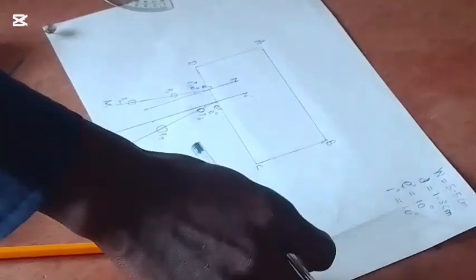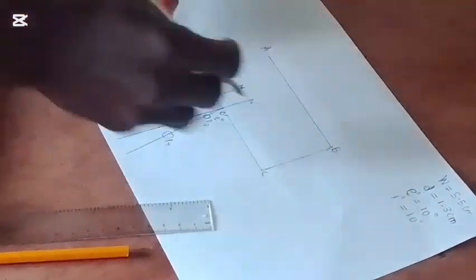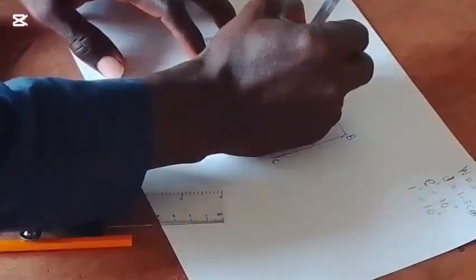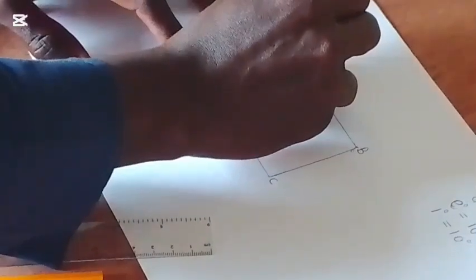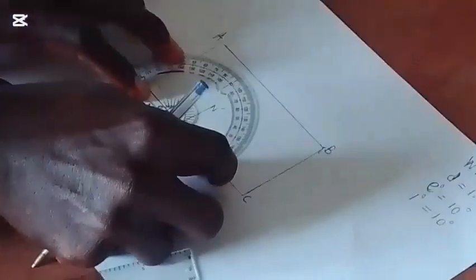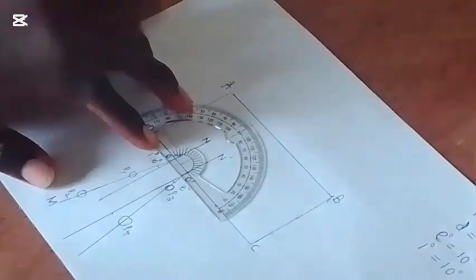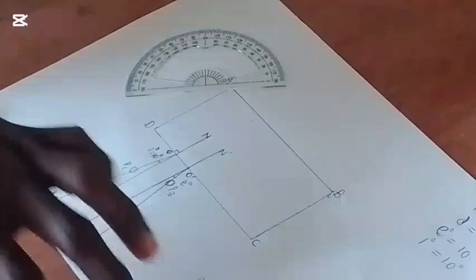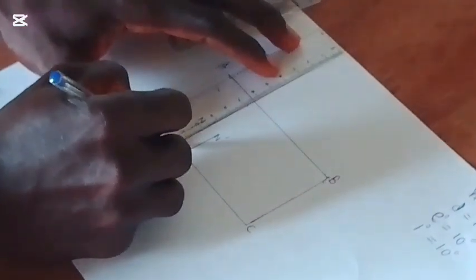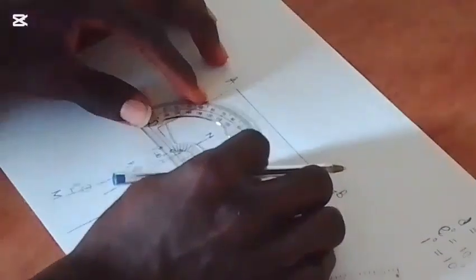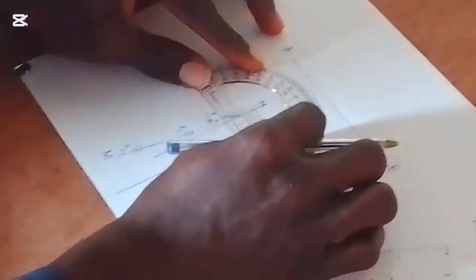So what are you going to do? You're going to get a perpendicular line. The point is at 90. Make sure that your line on the protractor is lying on the straight line of the rectangular block, and you get your 90 here. So let's draw the line now to get our Q. Draw the line. I want to trace again. I want to be sure.